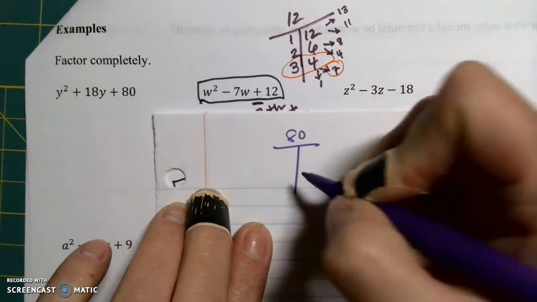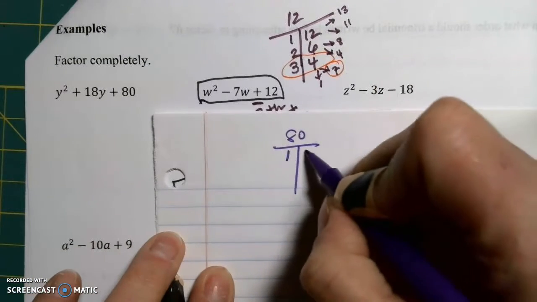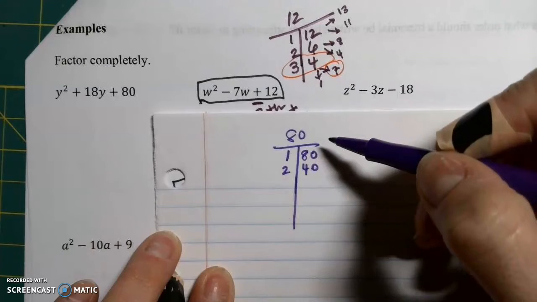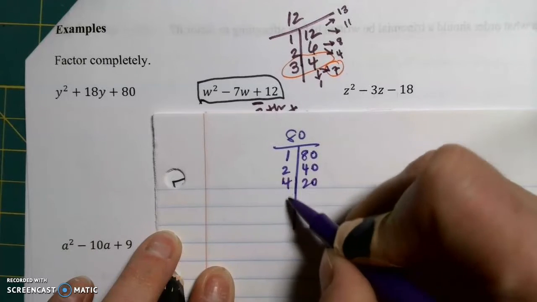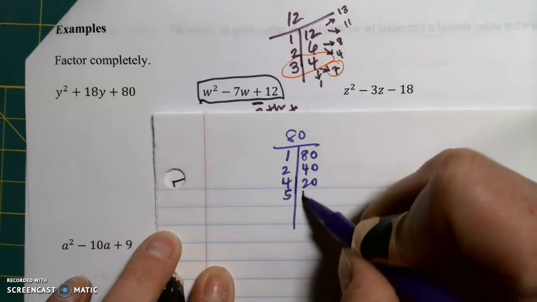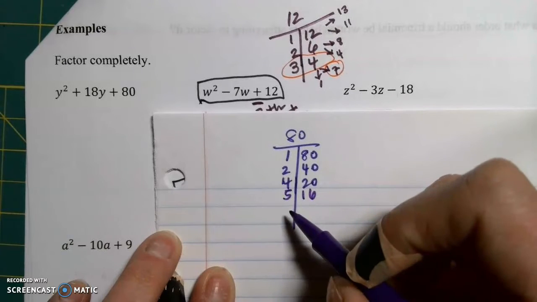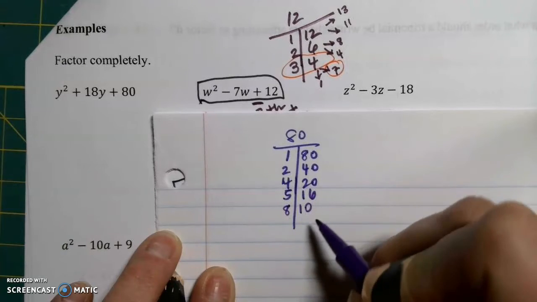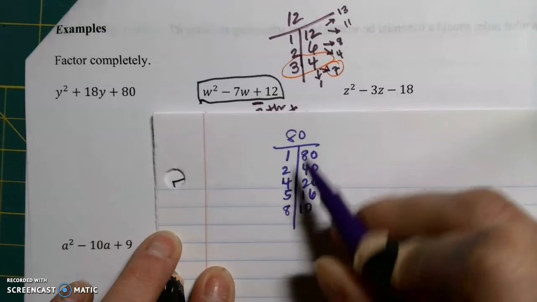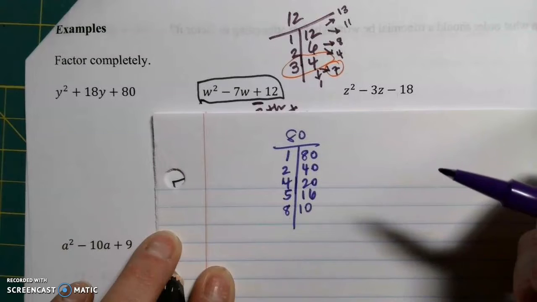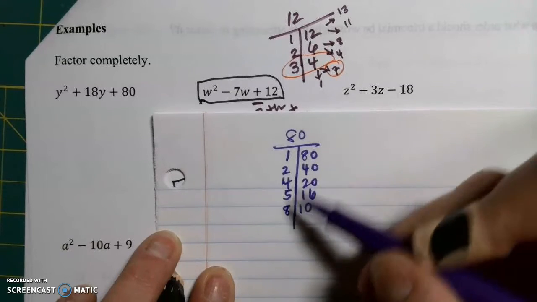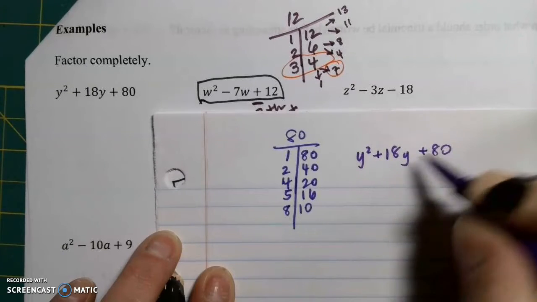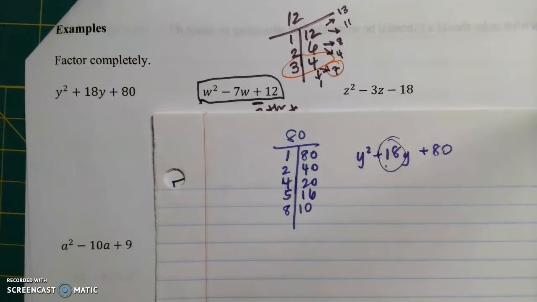So 80, the constant, is the one that I'm going to need to factor. So 1 and 80, 2 and 40, 3 does not work, 4 and 20, 5 and 16, 6 doesn't work because 3 doesn't, 7 doesn't work, 8, of course, and 10. And then the only factor that's left here is 9, which we know 80 is not a multiple of 9. So 9 is not going to be a factor of that. So these are my possibilities, and I am looking for the pair that is going to get me to that 18.